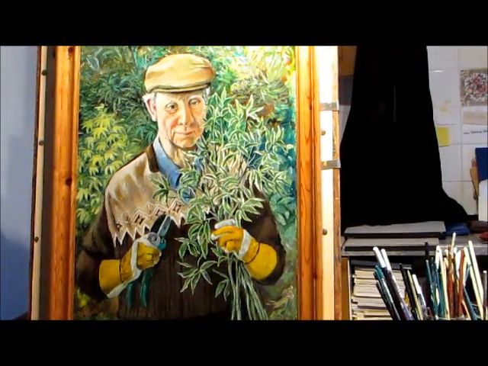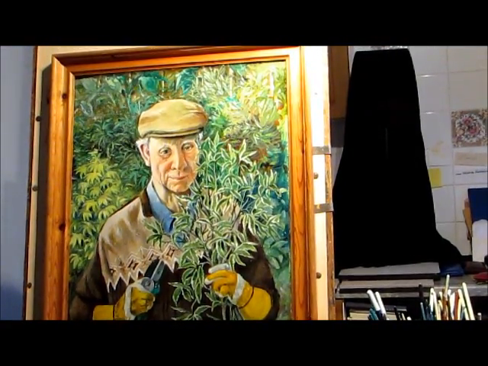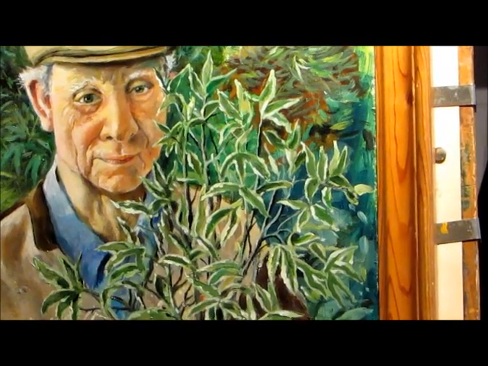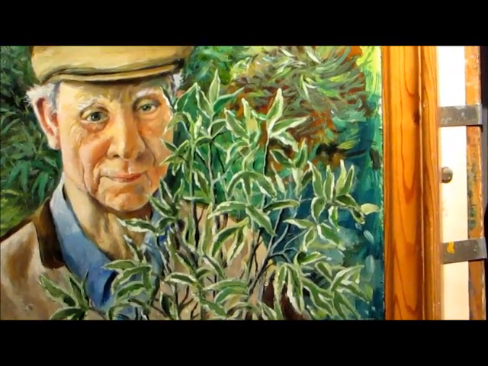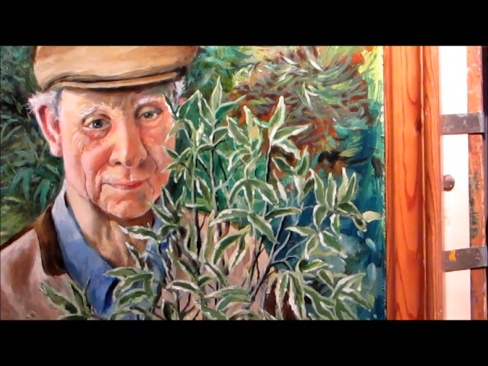This is an elderly Irish gardener that we had a while ago, and I caught him in the garden. And you know, if you're an artist, you see things and they stir you, and you just have to paint them. So I had to paint him.